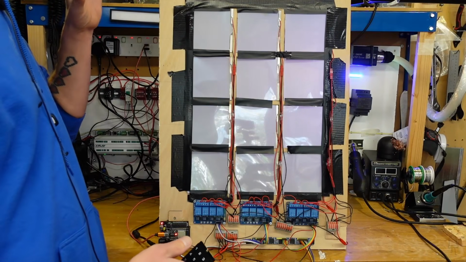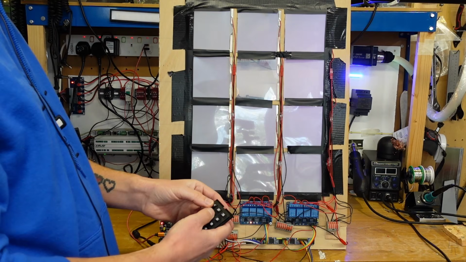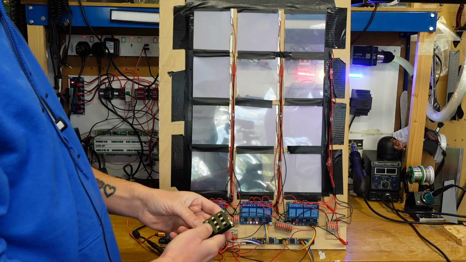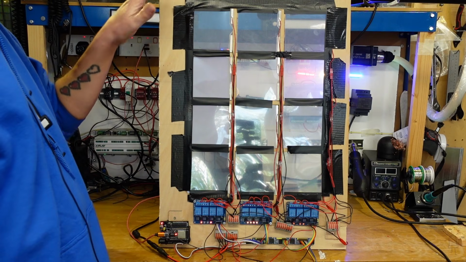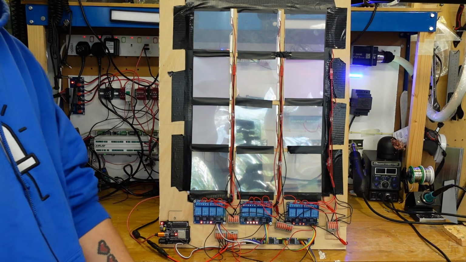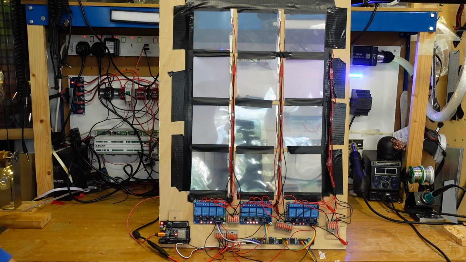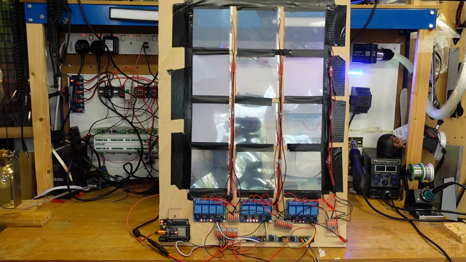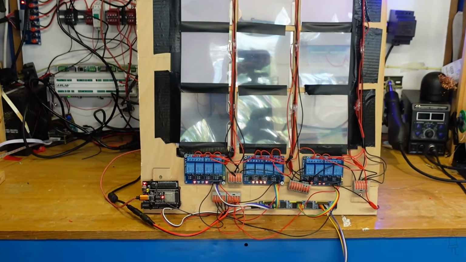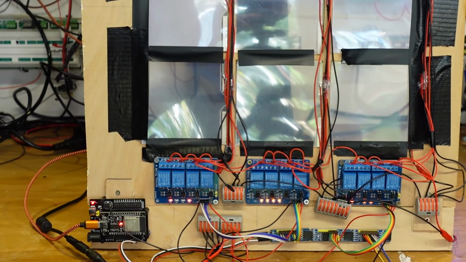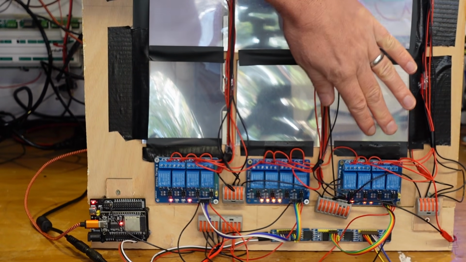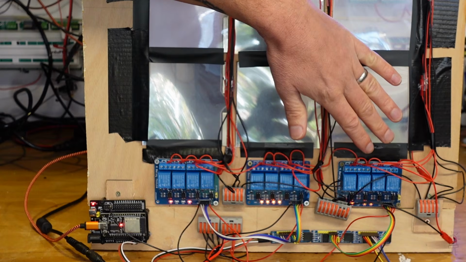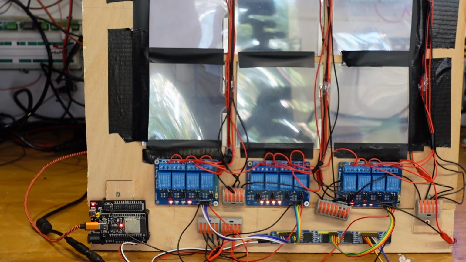So let me show you how I implemented that in my window panel prop, which I demonstrated earlier. So this is just the reverse side of that panel. You can see I've got my 3x4 array of PDLC film, and those are being controlled by these 12 relays at the bottom here. So I've got an AC power supply coming in, and then these relay modules are directing that AC current to the PDLC films individually.